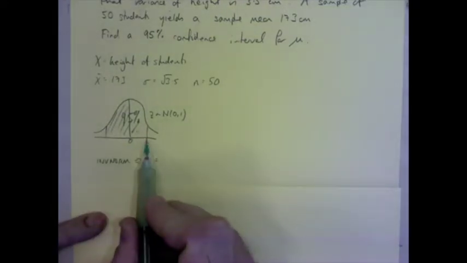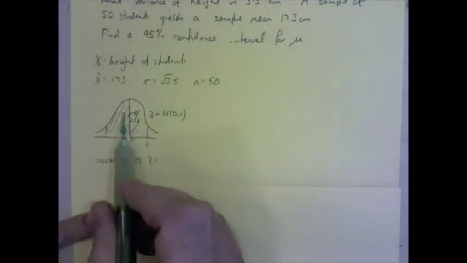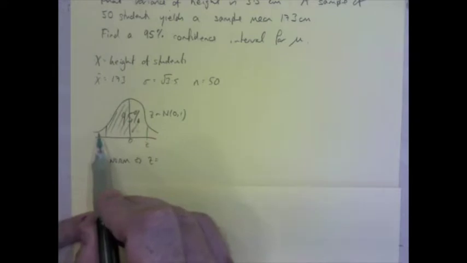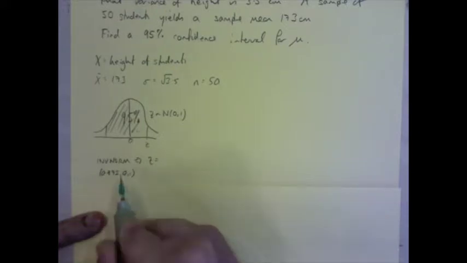Of course I can use inverse normal. I have to be careful to use the area to the left, which is 95% plus this 2.5%. So I'm going to be using 0.975, with mean 0 and standard deviation 1, for the inverse normal. And that tells me that my z value for this question is going to be 1.96.